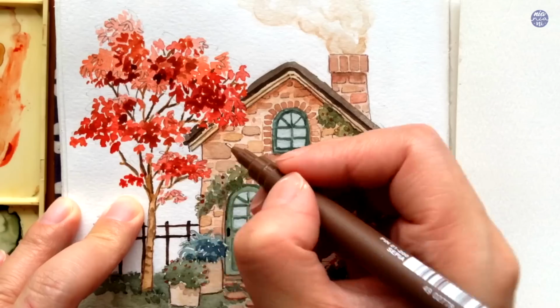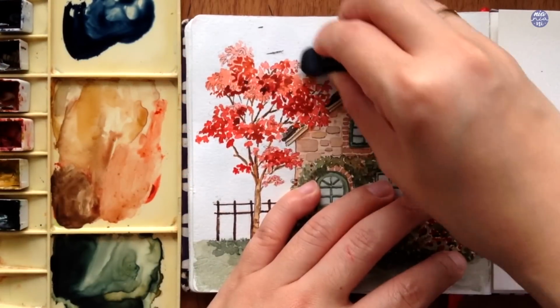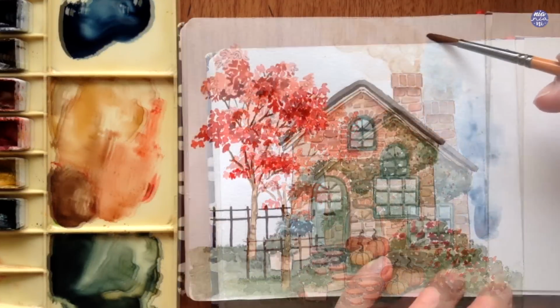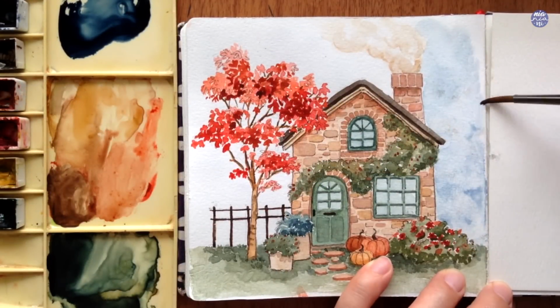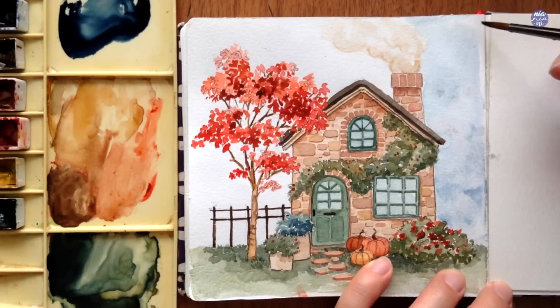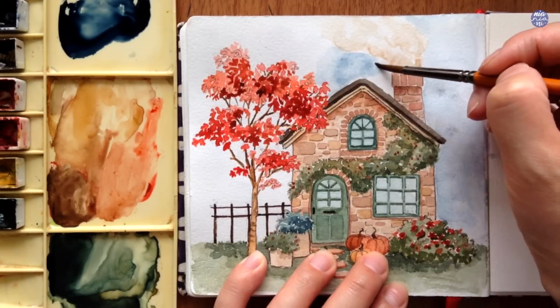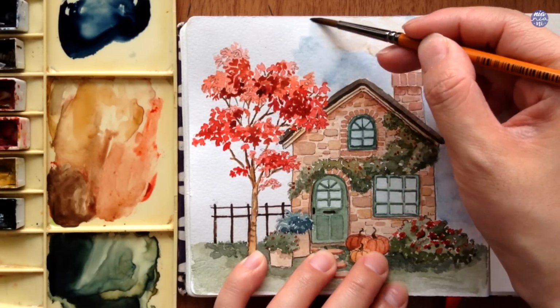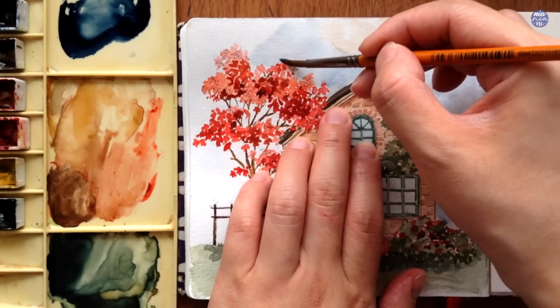After I'm done with the outline, I'm just going to clean out some additional pencil marks from the sketch, and this is when I figured out I wanted to paint a background color, so I'm just using a really thin consistency of indigo because I feel like this will make a really nice contrast with the reds and the oranges of the painting.